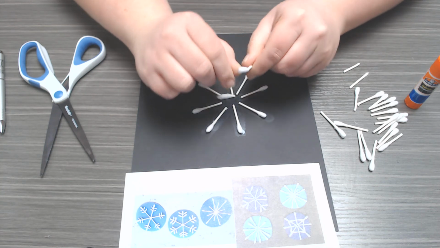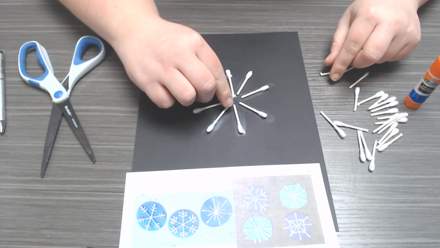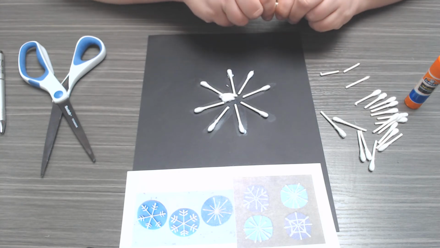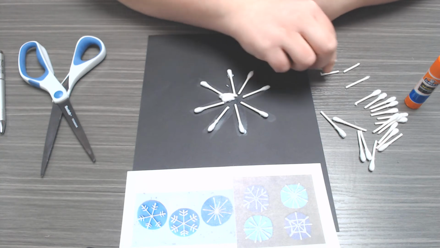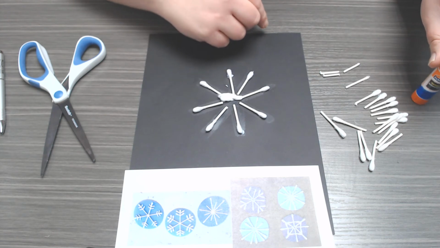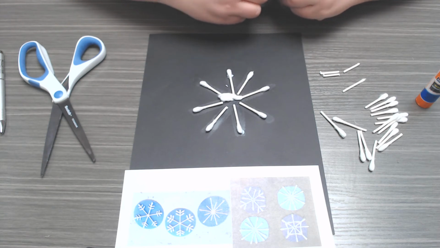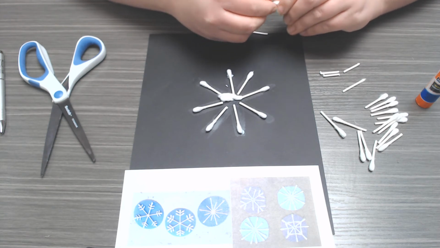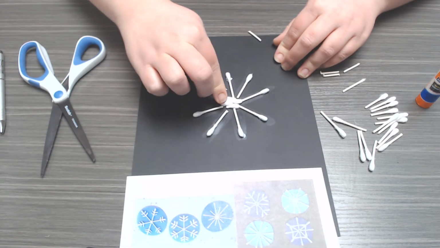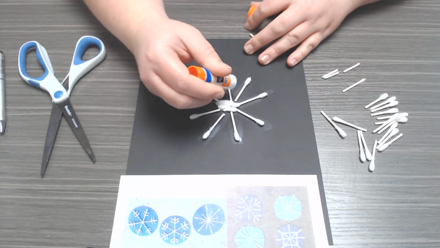All right, so as you can tell, I'm taking mine and breaking it into smaller pieces. Like I said, if you would like to do something like that, you can. And if you want to save the pieces, I'm saving the bottom pieces of mine because I have a plan for how to use those. So there is the center of my snowflake.